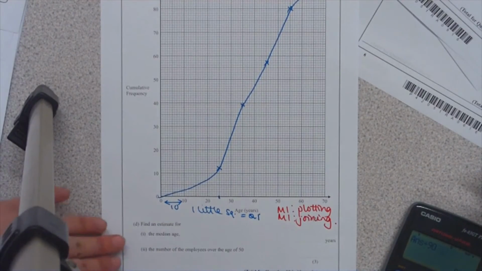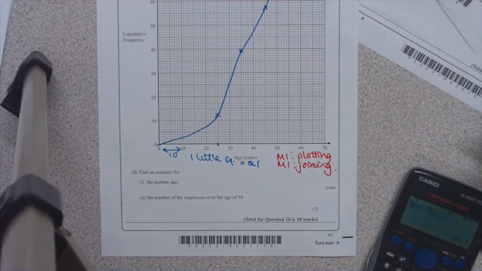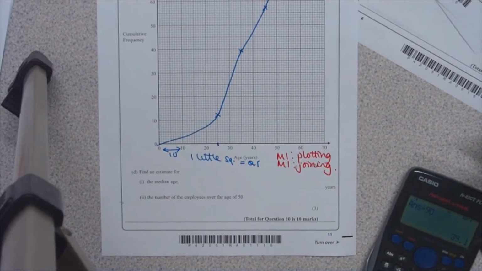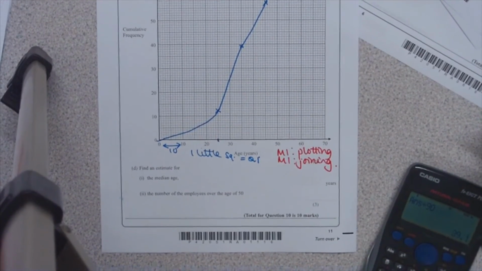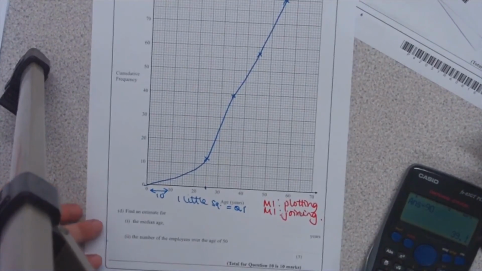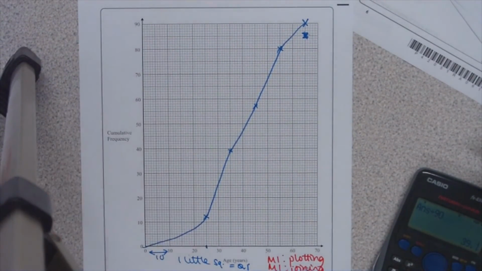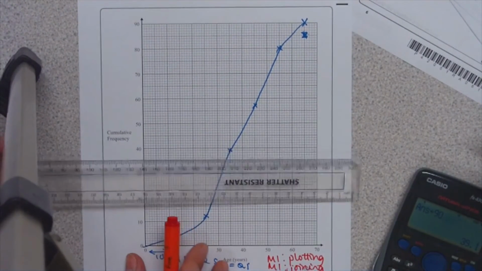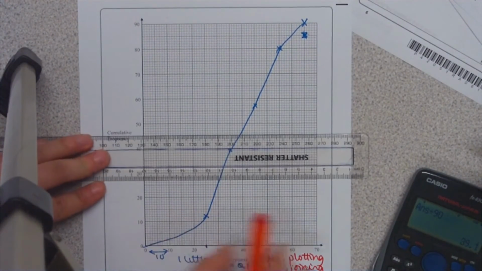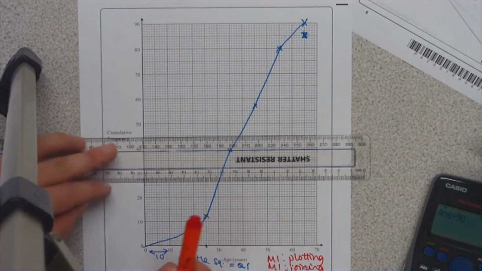So, find an estimate for the median age. The median age is going to be where, if I ordered the employees from youngest to oldest, who's in the middle of that? It's an estimate because obviously it's group data. I have 90 employees in total. That means my median age is going to be the 45th person. If I ordered them from youngest to oldest, my 45th person would be my median person.